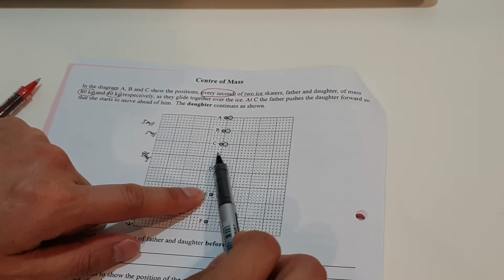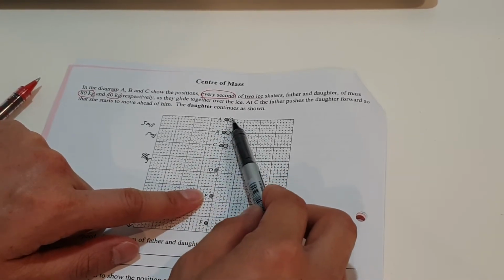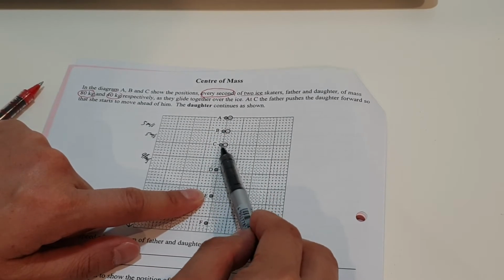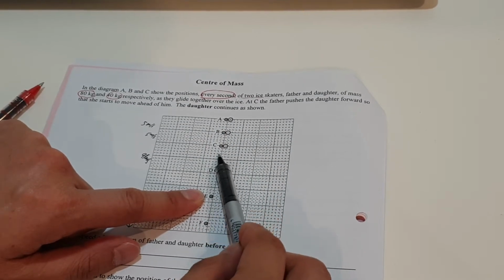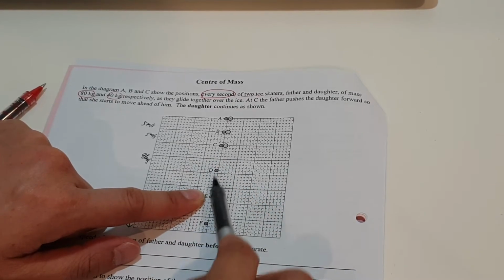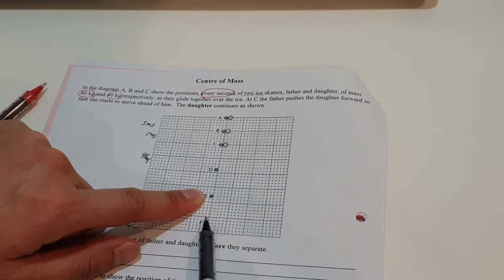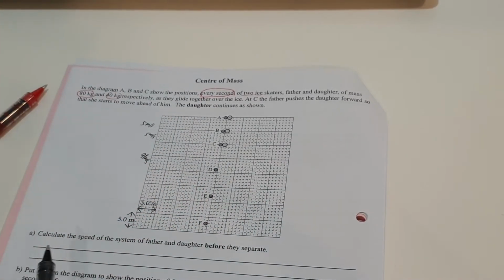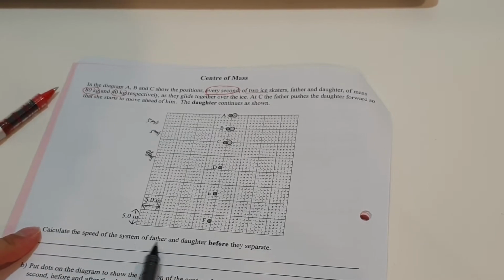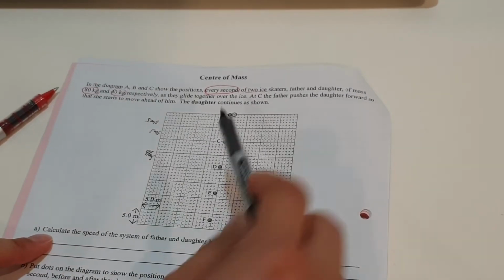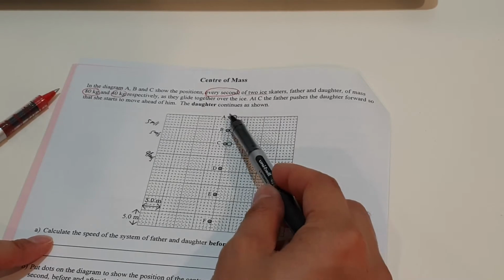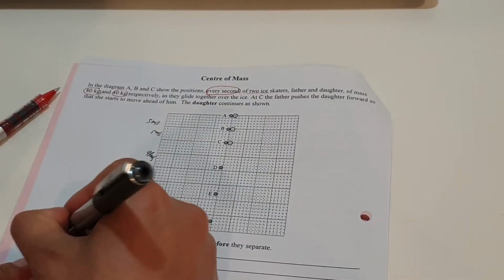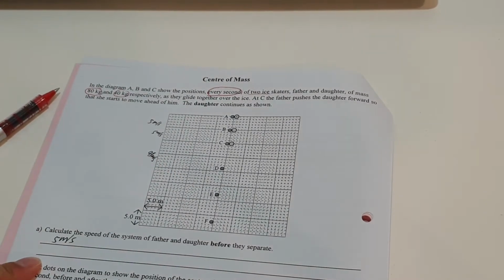So this is actually an explosion situation, because originally the father and daughter are going together, and over here they push each other, so the daughter starts to go faster. And we know if the daughter starts to go faster, the father is going to go slower, because of conservation of momentum. First, calculate the speed of the system, the father and daughter before they separate. Before they separate, we can just read over here. Every second it travels 5 meters, so this is just 5 meters per second.